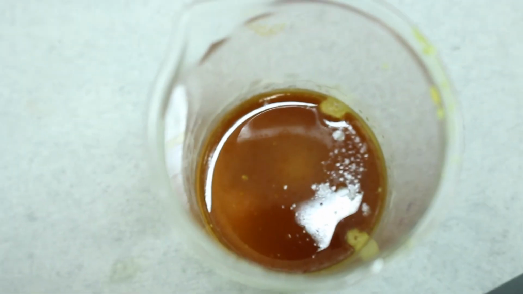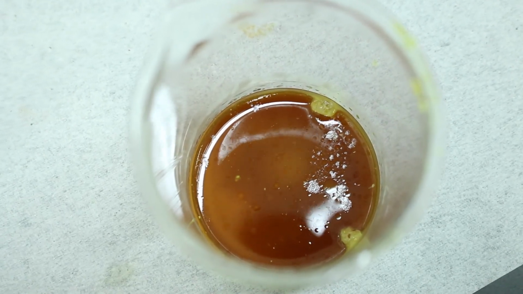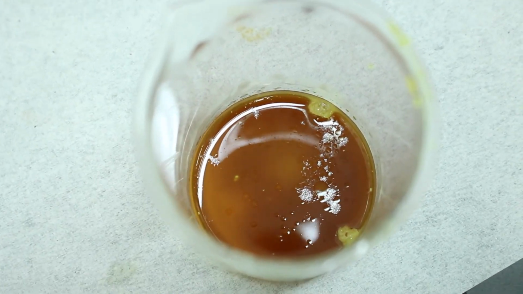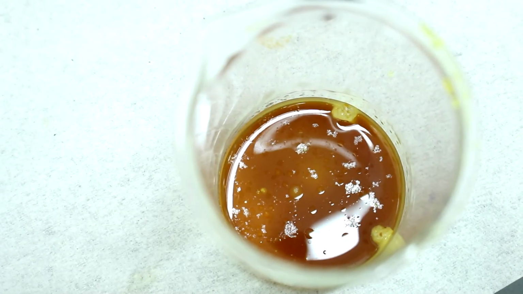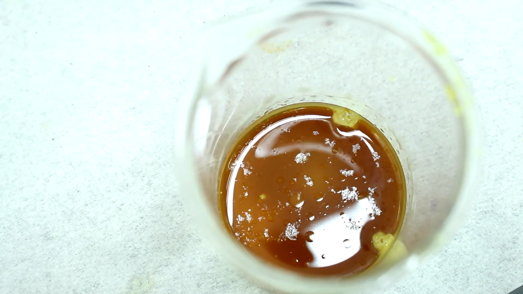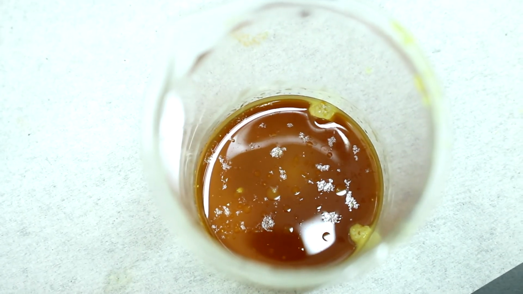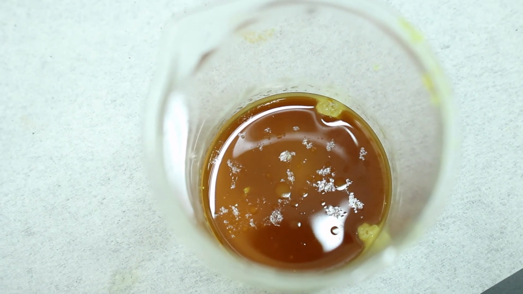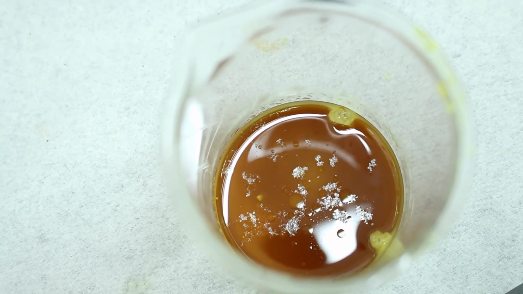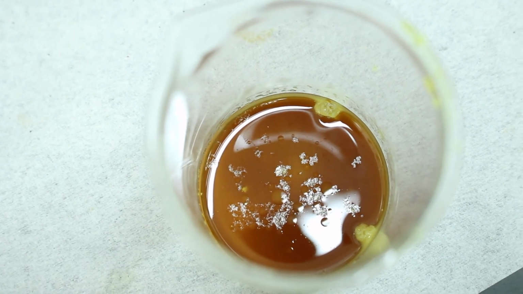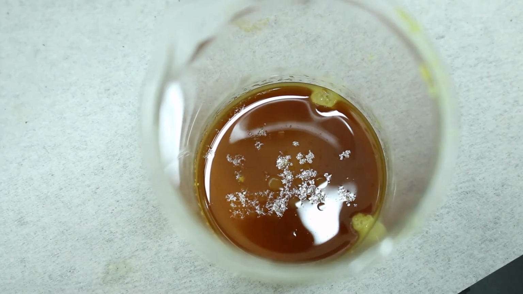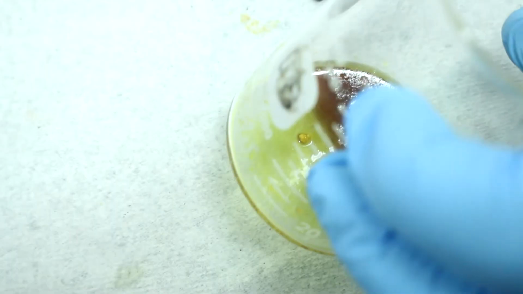I think it's super saturated. See, something oiled out. That might be it, actually. The product might just melt. Yeah, but that's more akin to an oil. It's not really.